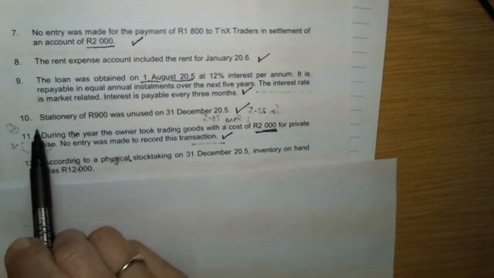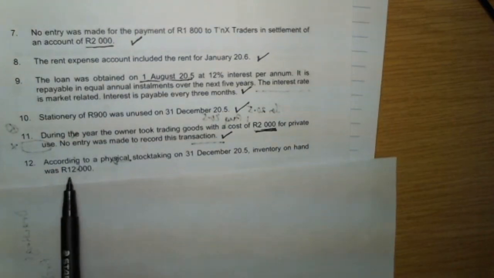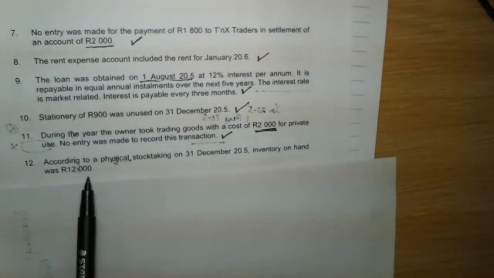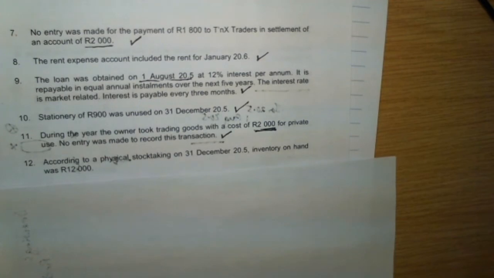In the question, we'll say make adjustments for certain numbers. So if we wanted you to make an adjustment for the physical stock taking, the inventory at the end of the year, then we would tell you to make an adjustment for that. So we're going to make an adjustment for this 12,000, which is actually also a closing transfer entry.